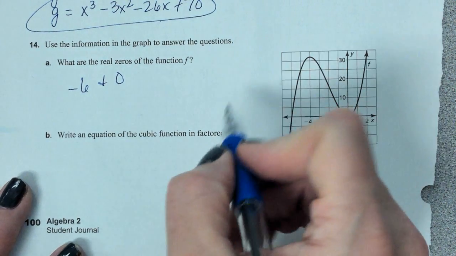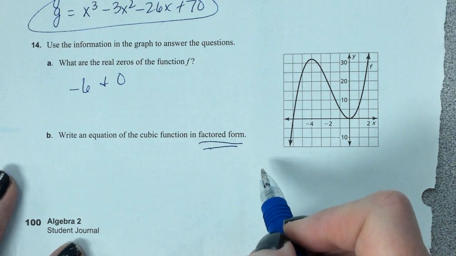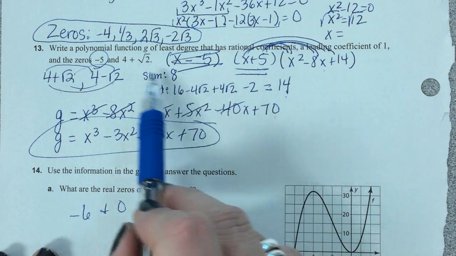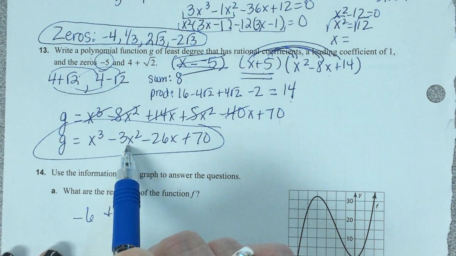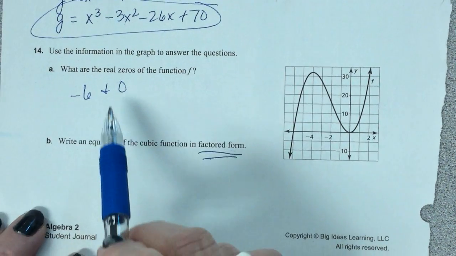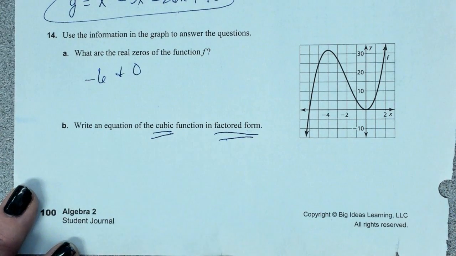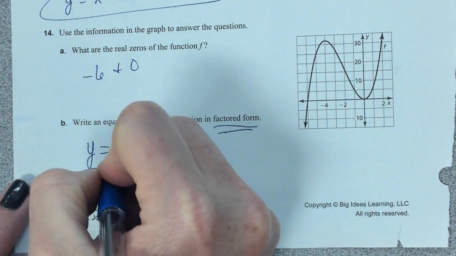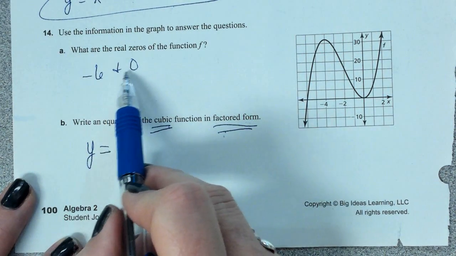That's good. I like to see the word factored because that means we don't have to multiply it all out. If we see a polynomial function, that means we did have to multiply it all out. So factored is a little bit easier. Now, it's supposed to be a cubic function. What degree is that then? Degree of 3, right? So y equals, and that means I have to have 3 factors. I only have 2 factors.